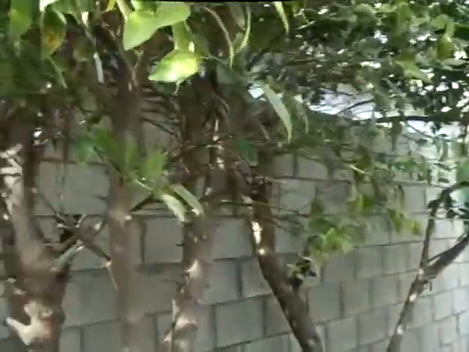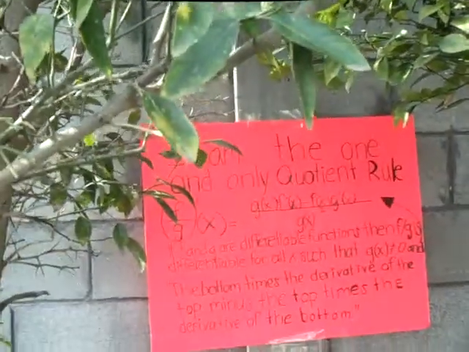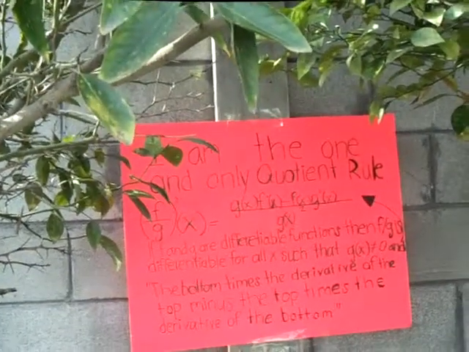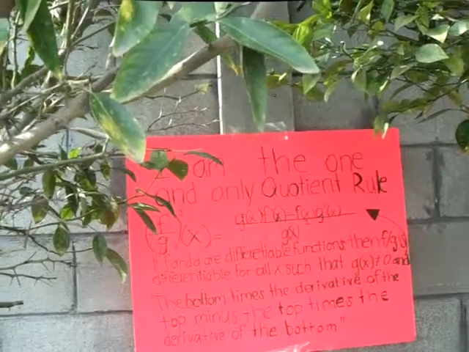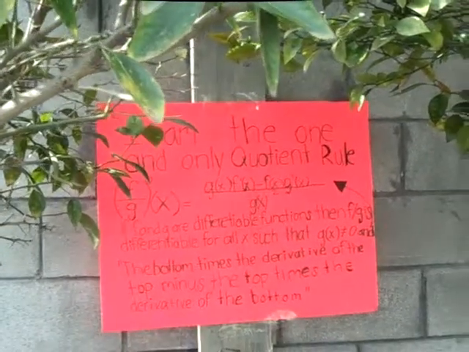Now, we have to be cautious. The quotient rule doesn't show itself every day. We have to look for it. Let's go look for her. Where is the quotient rule at? It should be somewhere here. Here it is. I am the one and only quotient rule. Oh, here we are. Hey, quotient rule.